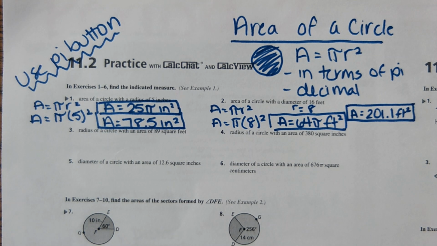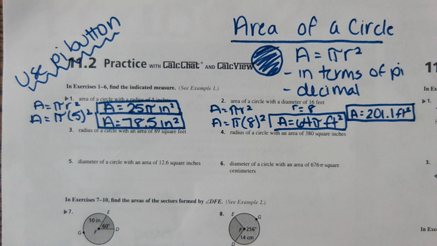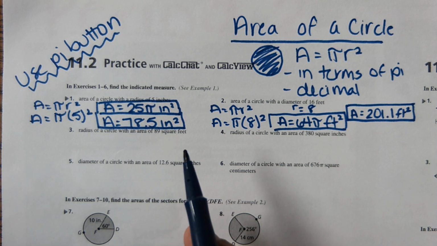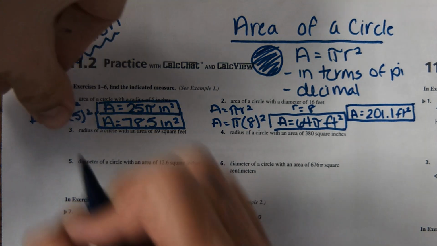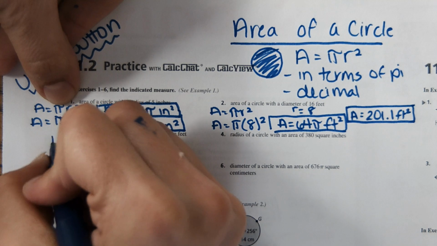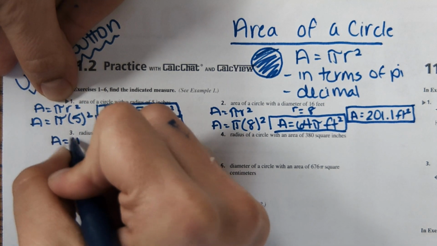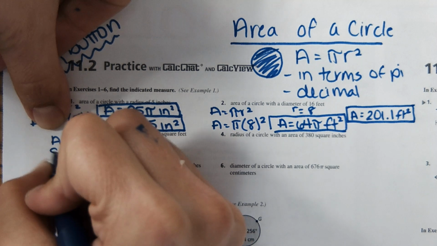Okay, then number 3. So now they're taking it up a notch. Finding area is very much like a 7th or 8th grade skill, and these would be more high school level. So they give us the area and we have to solve it for radius or diameter. So it wants to know the radius of a circle with the area of 89. So area equals pi r squared. It says it has an area of 89, so we plug that in.